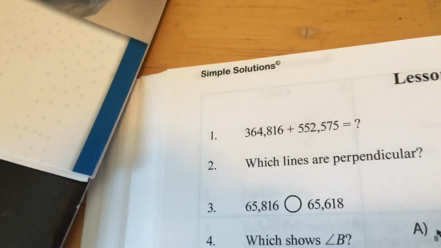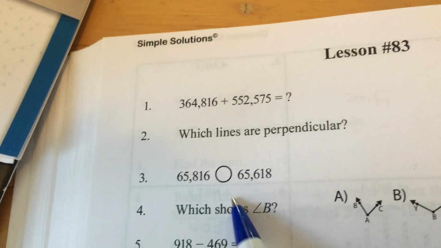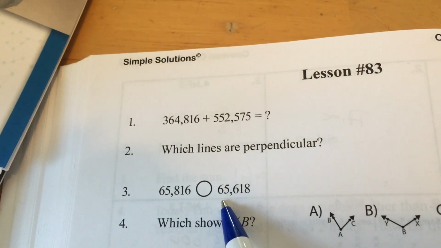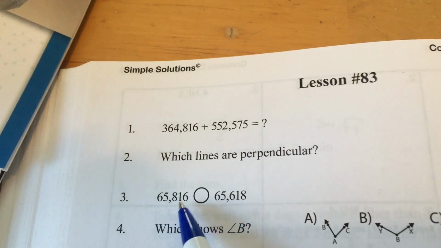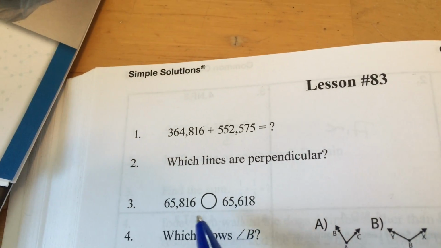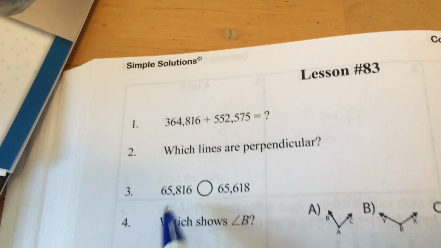Number 3, which one is larger? They both have 6, 5. I look at the hundreds place. This side has an 8. This is a 6, so this side is larger.